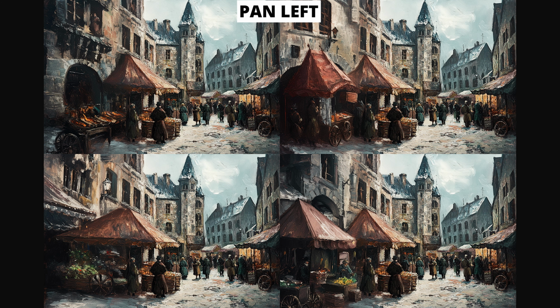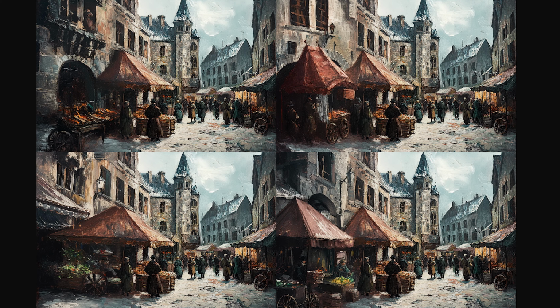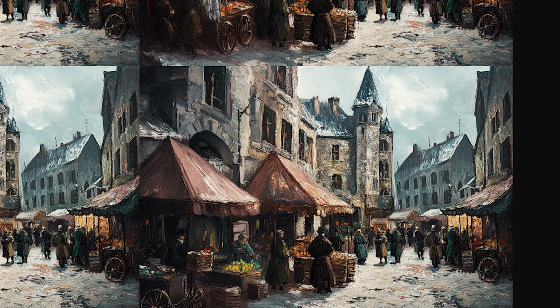Sweet! Now let's check out the pan left output. Oh yeah, I think I like these even better, especially this bottom right one here. It added a ton of depth to the scene and honestly more of a story. For example, it's less noisy and more focused on this little market under these 2 tents. And it took us all of 1 button push to get here.